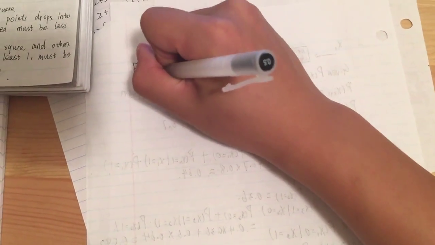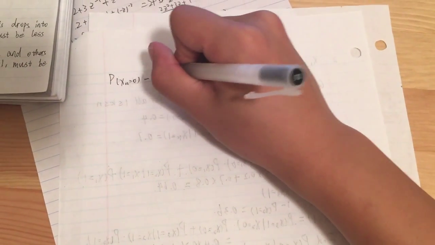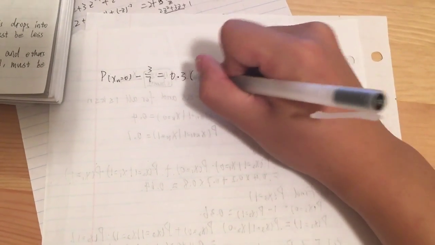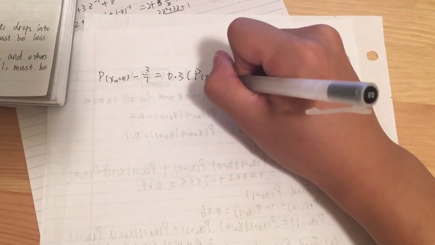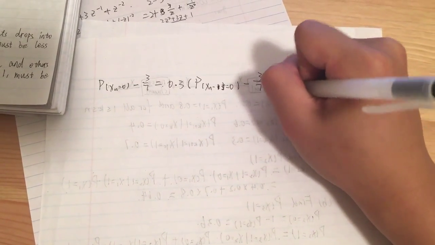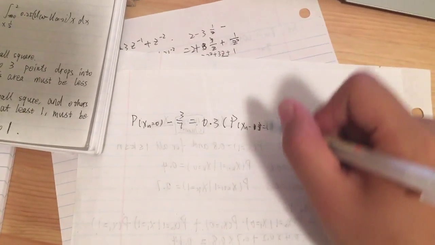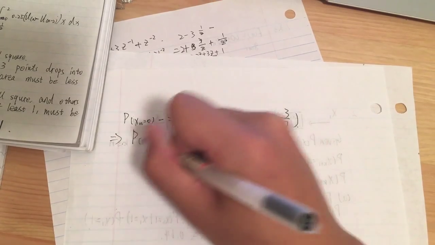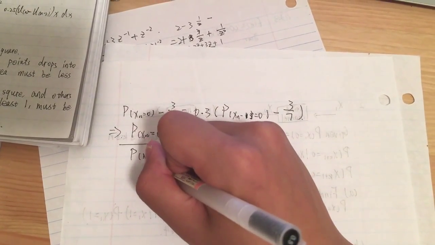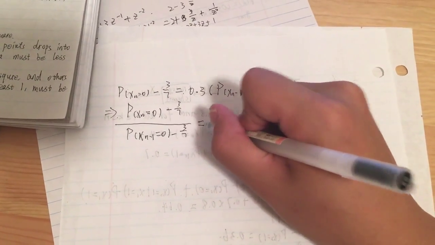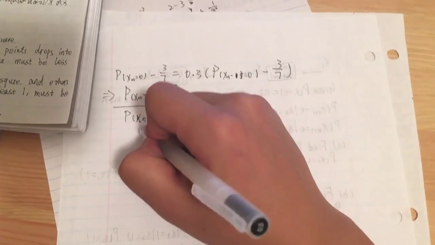And so we can get a formula: P(xn = 0) minus 3/7 equals 0.3 multiplied by (P(x_{n-1} = 0) minus 3/7), and we can get this formula: (P(xn = 0) minus 3/7) divided by (P(x_{n-1} = 0) minus 3/7) equals 0.3, and so on.